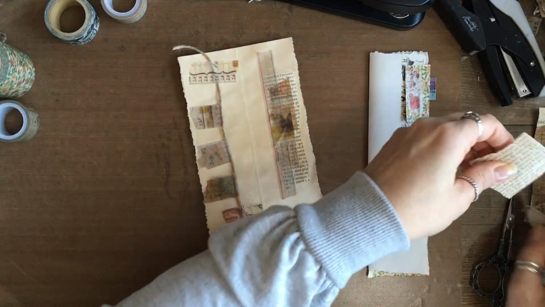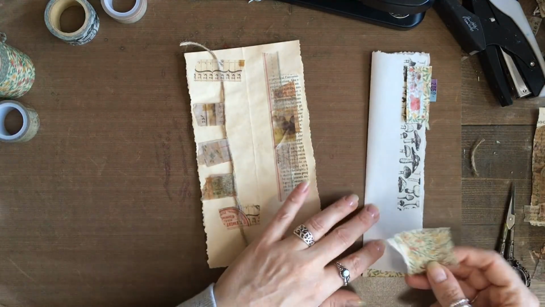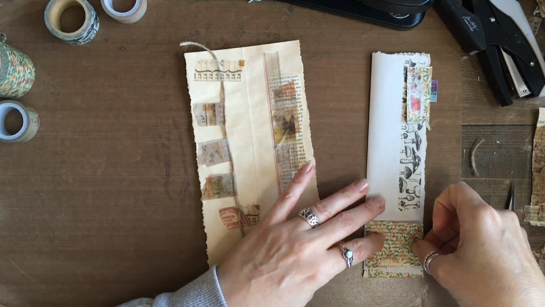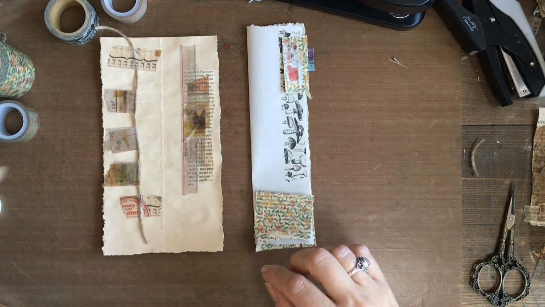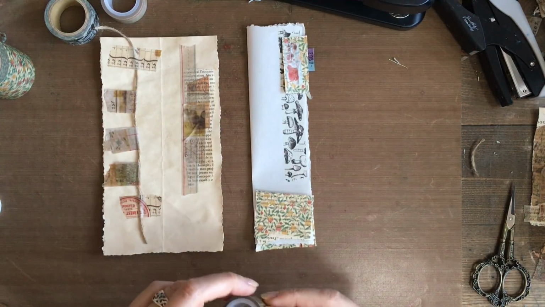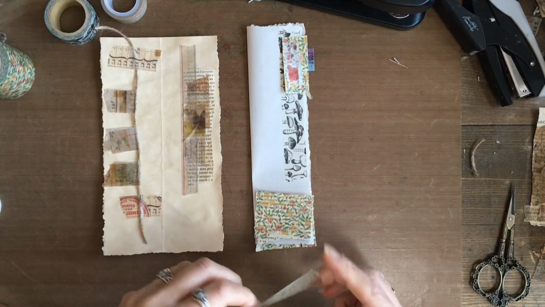I don't want to waste this. What can I do with that? Let's put that there to give a little bit of layering. Just more washi.